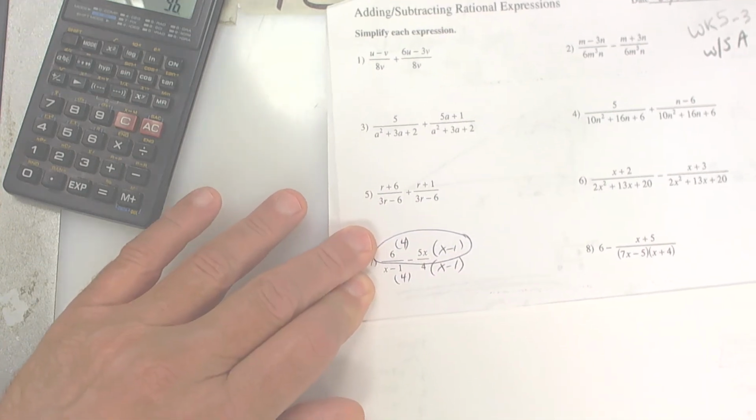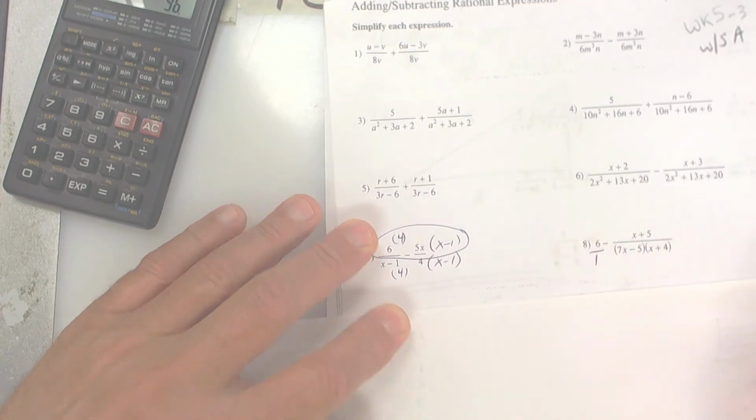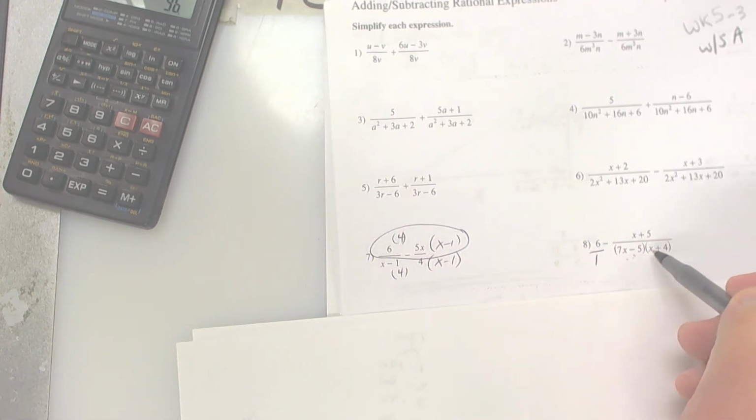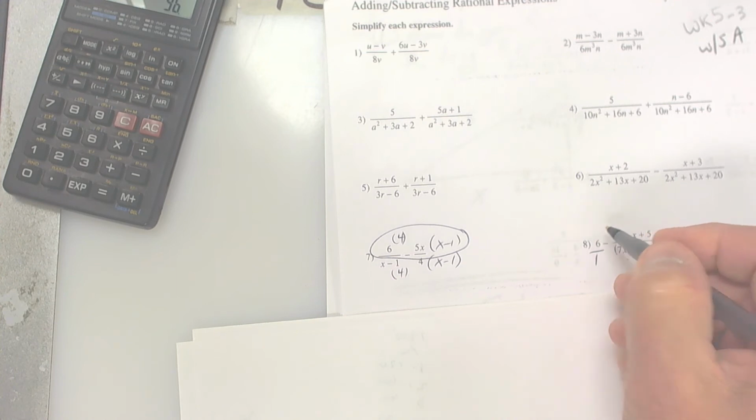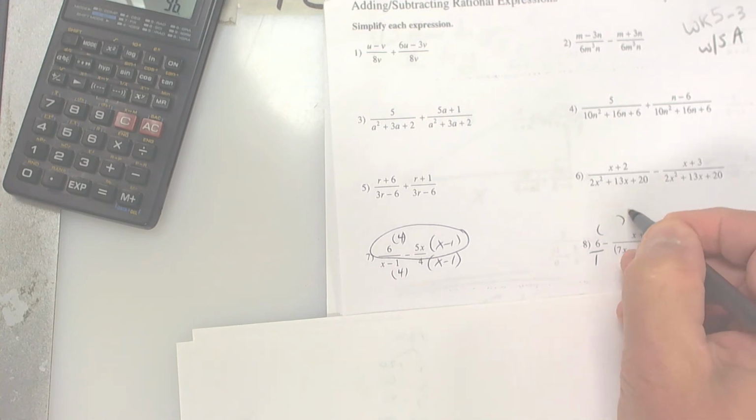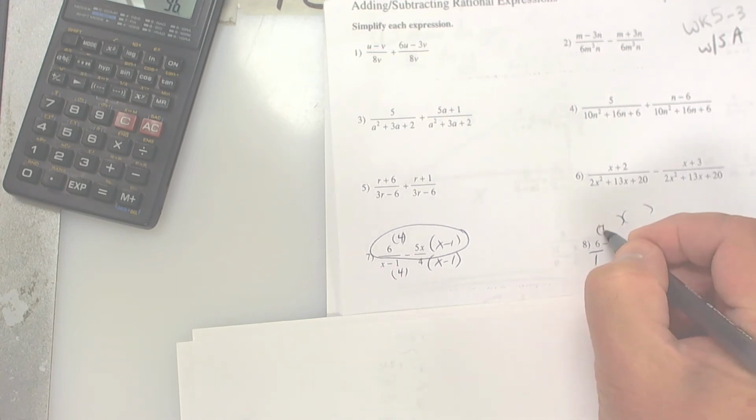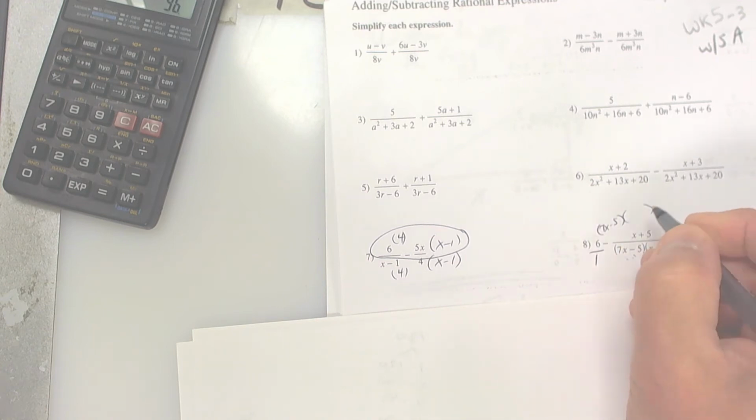Okay, here's one more. Put a 1 under here. Okay, the least common denominator is all of this. So you've got to multiply 6 times all of this. So 7x minus 5, and then x plus 4.